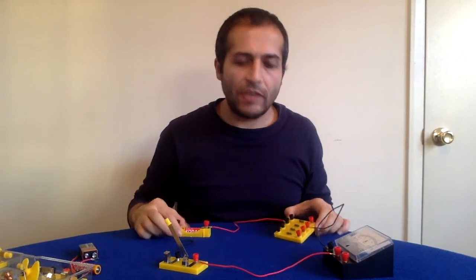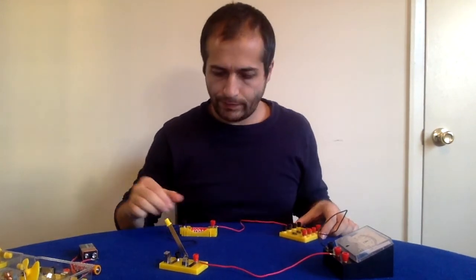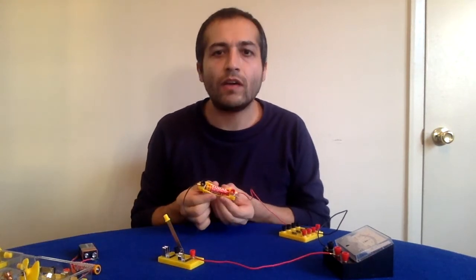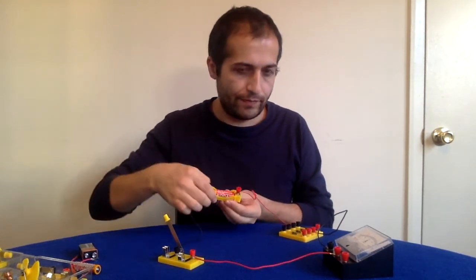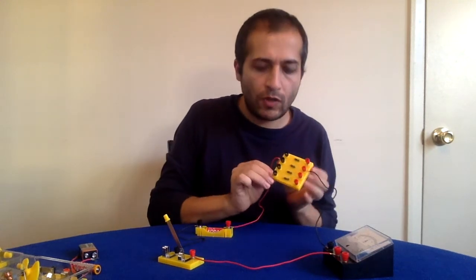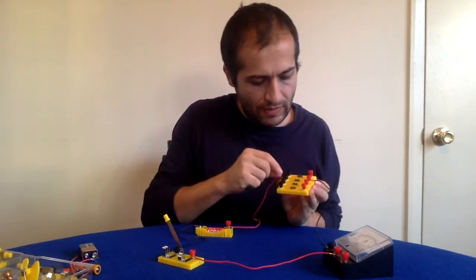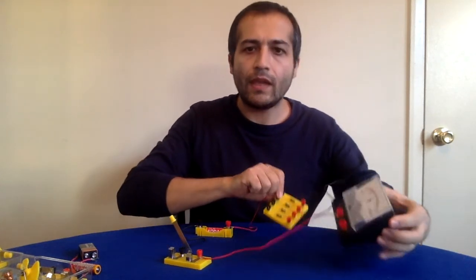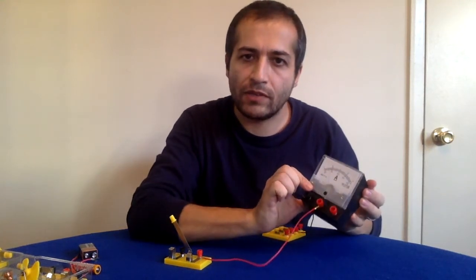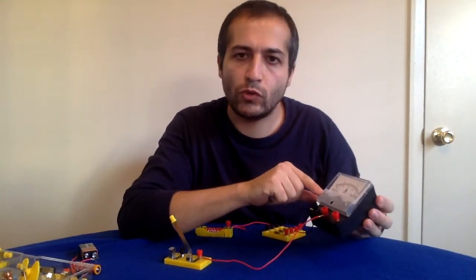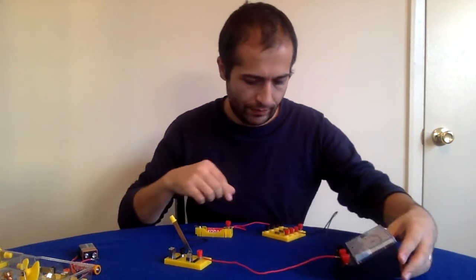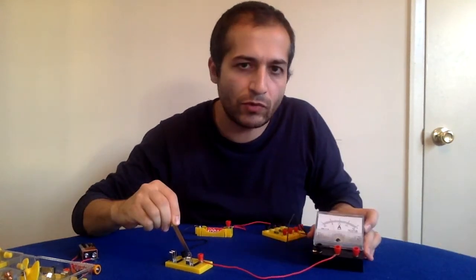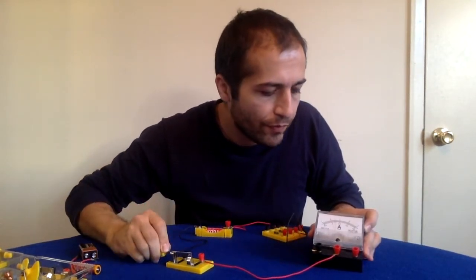Here I have the setup. Let me explain how I constructed it. Here I have the switch, which is connected to my 1.5 volts battery, and that is connected to one of these resistors. I picked 15 ohm resistance, and that's connected to ammeter, which I'm going to use to measure the current. So if I close the switch, then I'm going to read the current value here.